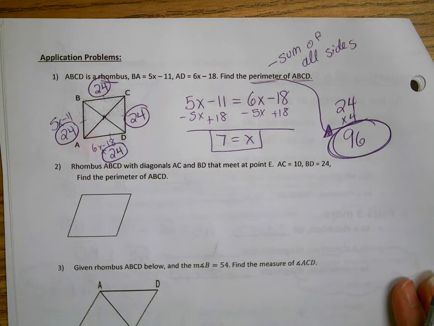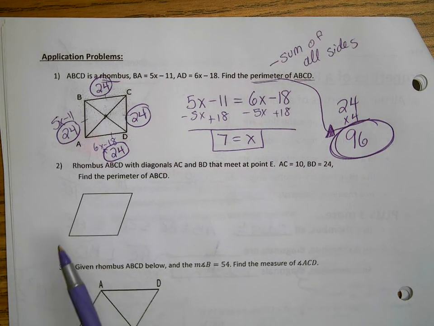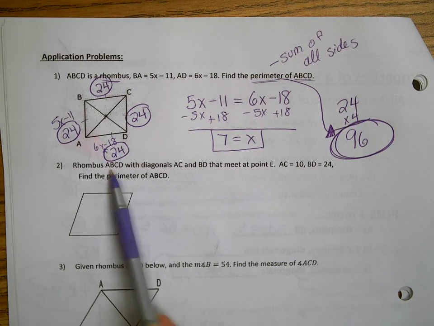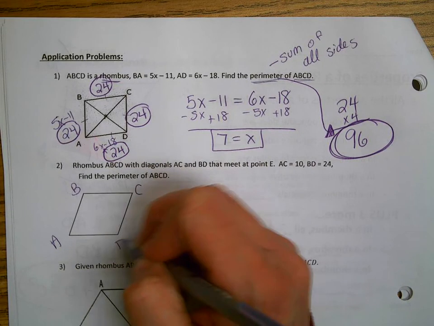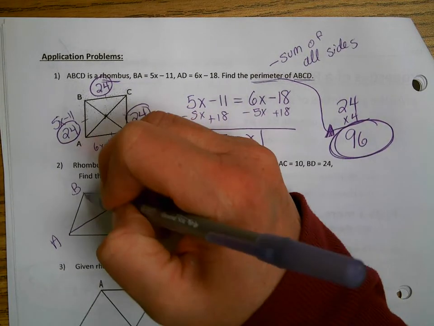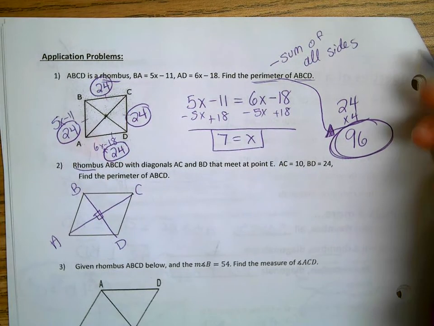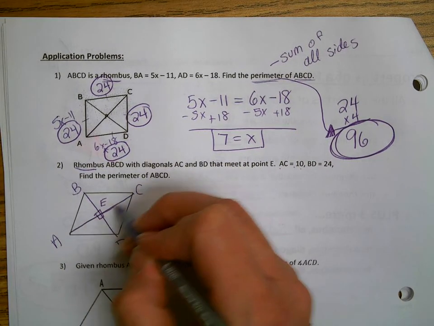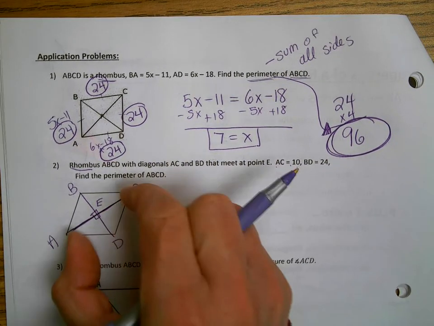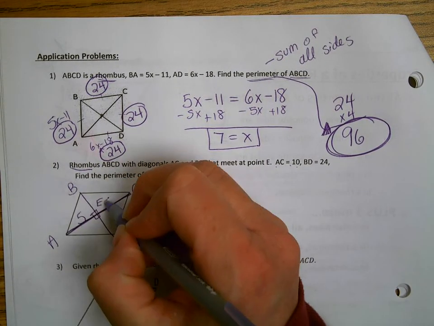Number 2, rhombus ABCD. I purposely put this shape here because I know how hard it is to draw these rhombi. The plural of rhombus would be rhombi. So a rhombus ABCD with diagonals AC and BD. Make sure as you are labeling your picture ABCD that the A and the C fall opposite each other, and the B and the D, and with it being a rhombus, those diagonals are perpendicular. They meet at a point E. If AC is 10, the whole diagonal is 10. So if that measured 10 inches, 10 centimeters, 10 something, I know that this is 5 and this is 5.